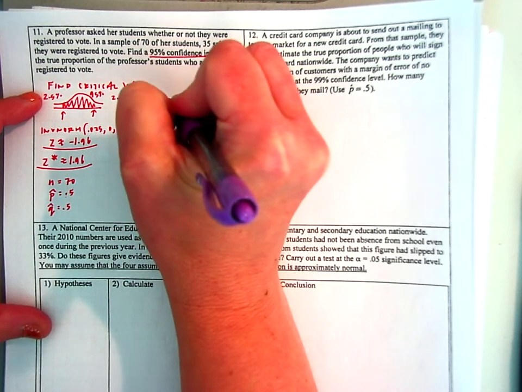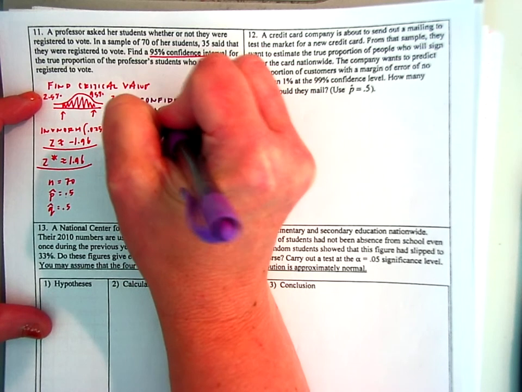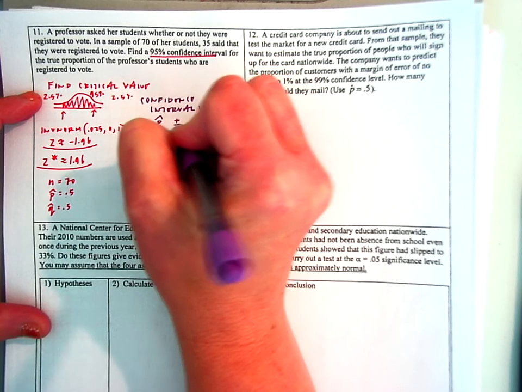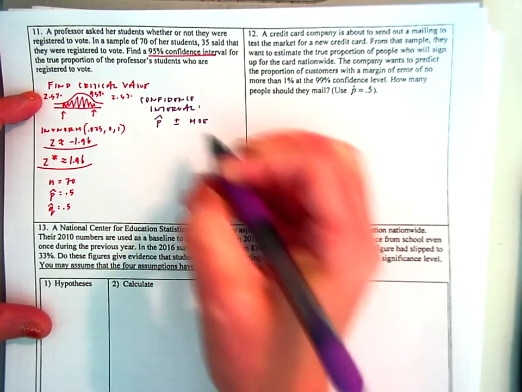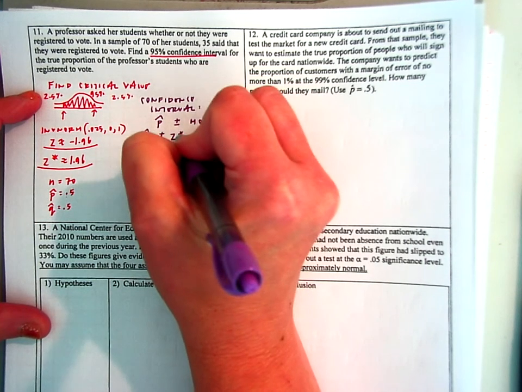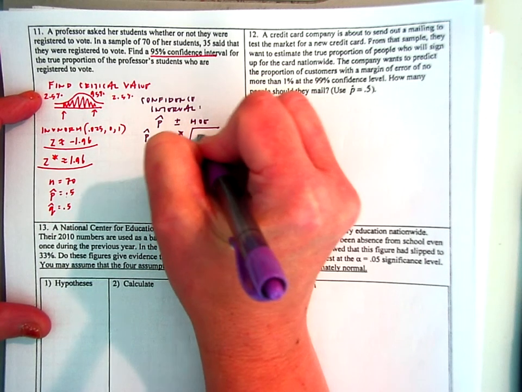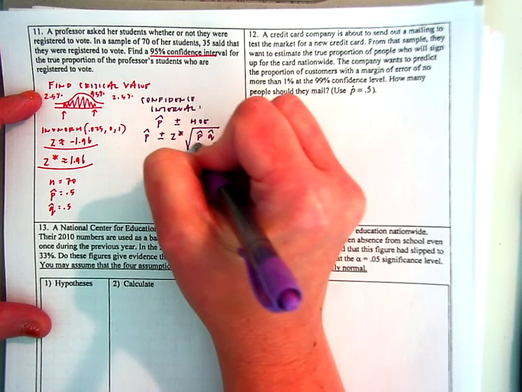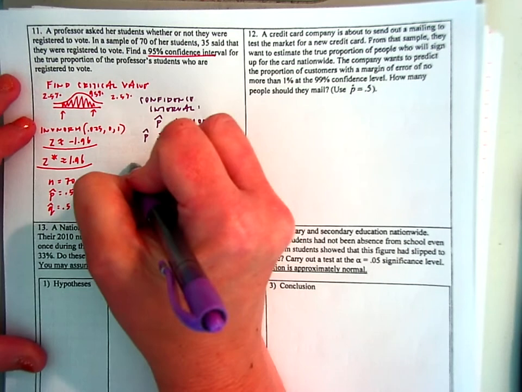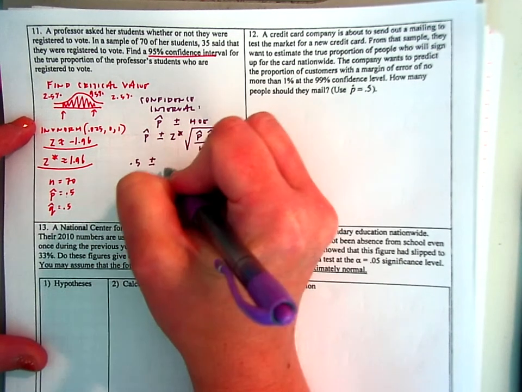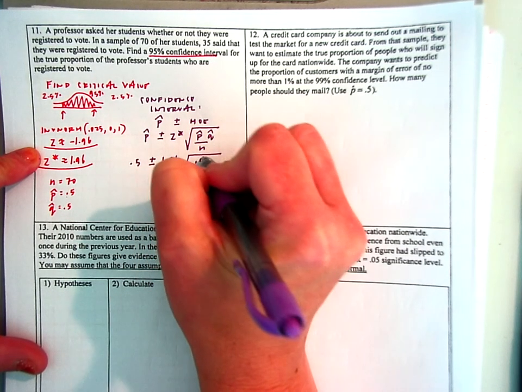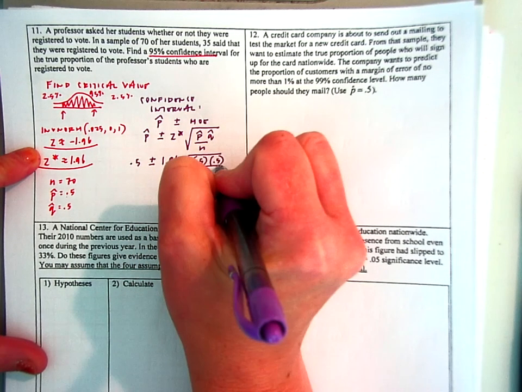So confidence interval. And loosely, we think of it as our statistic plus or minus the margin of error. So if I'm being more technical, statistic plus or minus the critical value times the standard error. So p hat times q hat over n, and then square root just like that. Okay, so if I plug in those values, my statistic is a half plus or minus my critical value, 1.96, big square root, 1/2 times 1/2 divided by 70.